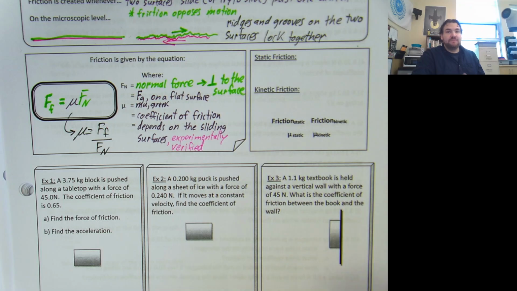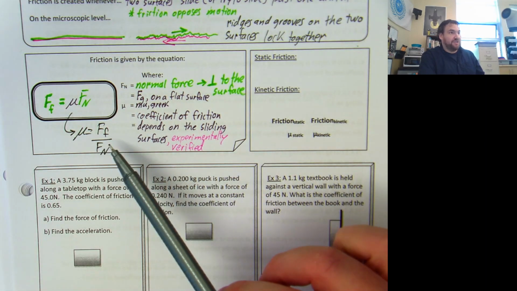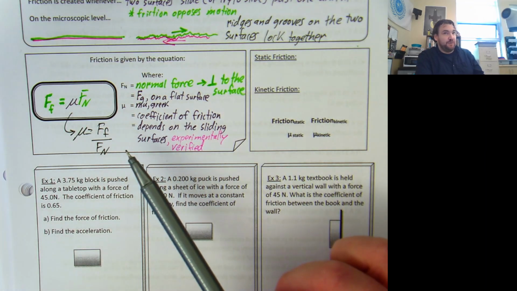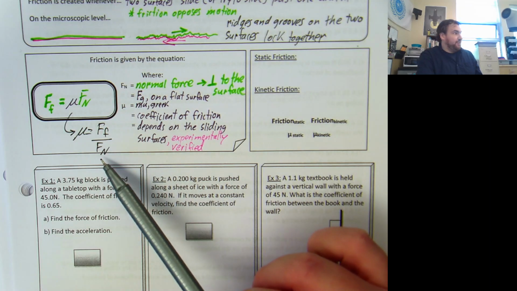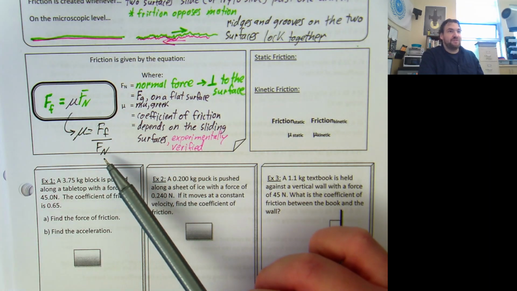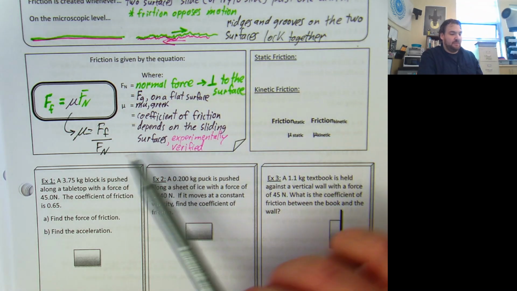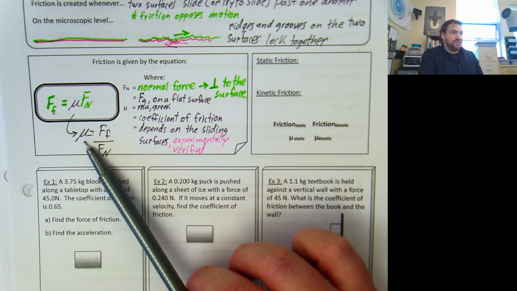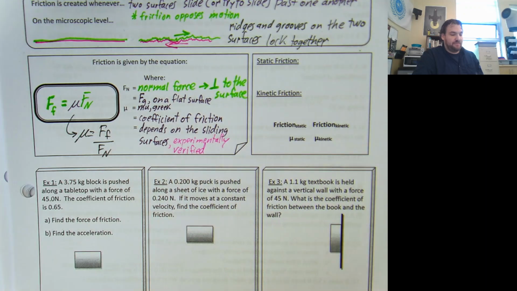I'm going to give you a bunch of different surfaces. Some of them are out here already. You're going to drag objects across surfaces. By dragging them across at constant speed, you know if the speed is constant, you know that your applied force has to equal your force of friction. You can use the scales to measure the normal force because we're not inclining anything here. And you're going to calculate a bunch of mu's for a bunch of different surfaces. Force of friction is equal to mu Fn.